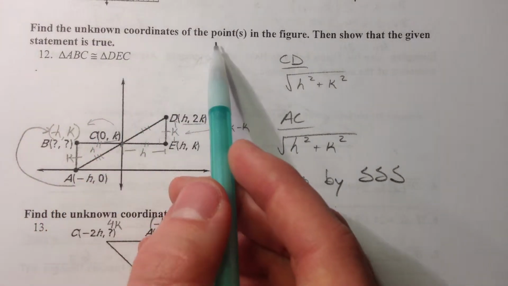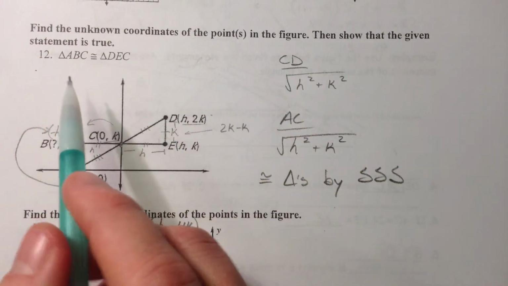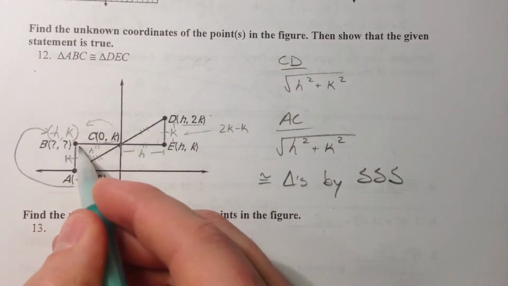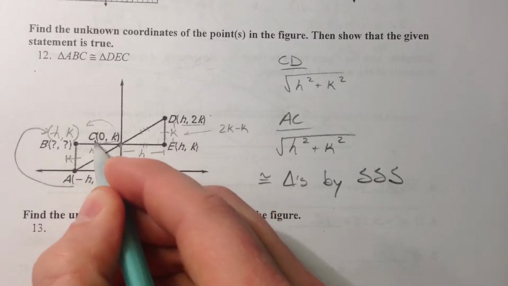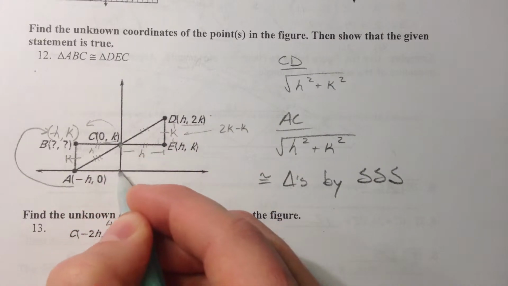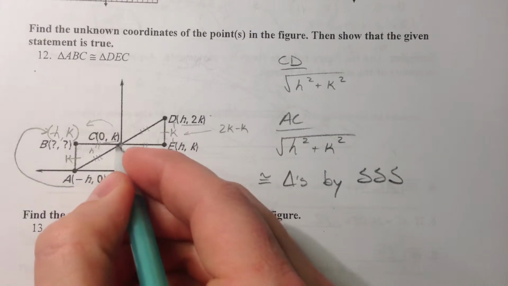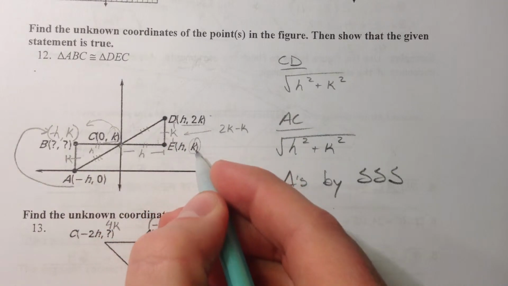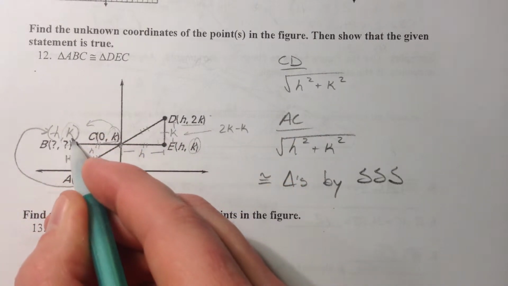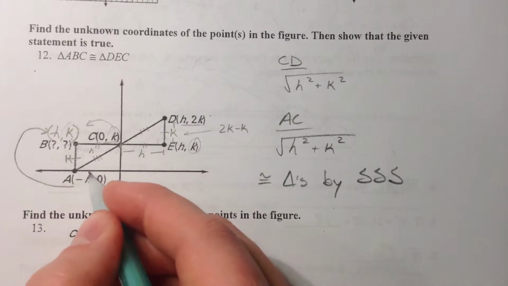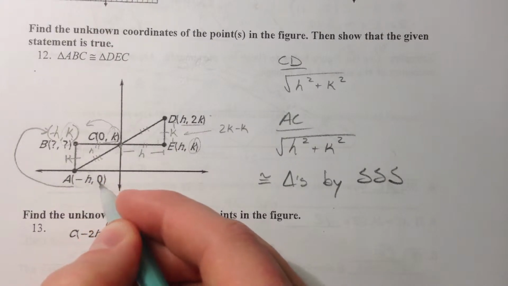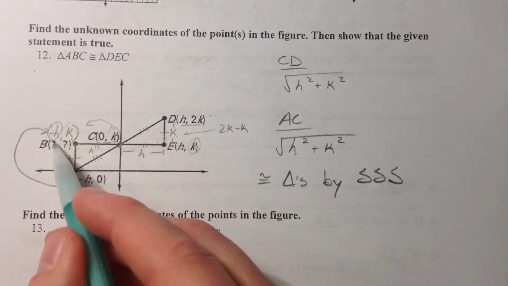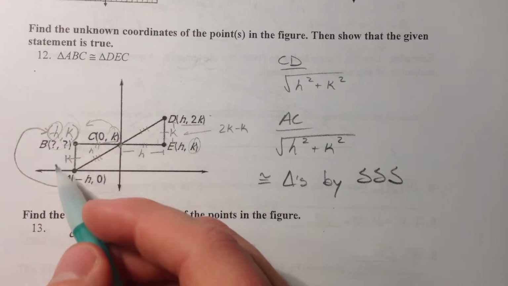So, our first taste with variables. Now, find the unknown coordinates and then show that the given statement is true. So the first one we don't know is this over here. This point right here, this point C, is 0, k. We didn't go left or right, but we went straight up k. And we're going to assume that this one is at the same level. This has a k value and this has a k value, so this one's going to have a k value. And this one has an x value of negative h, so we've gone h to the left, and this point's right above it, and so we're going to put a negative h right there as well. So negative h, k is that point.